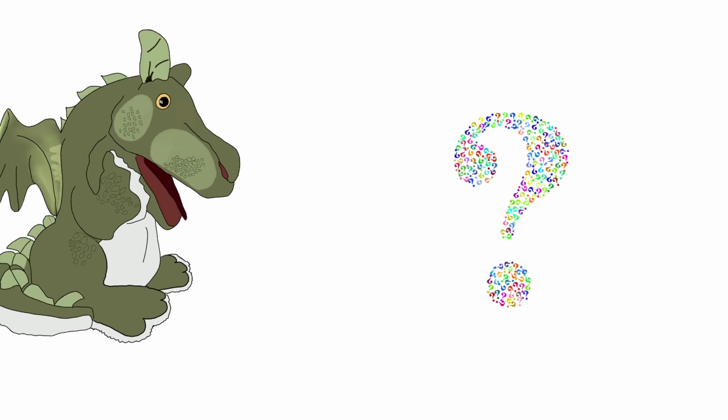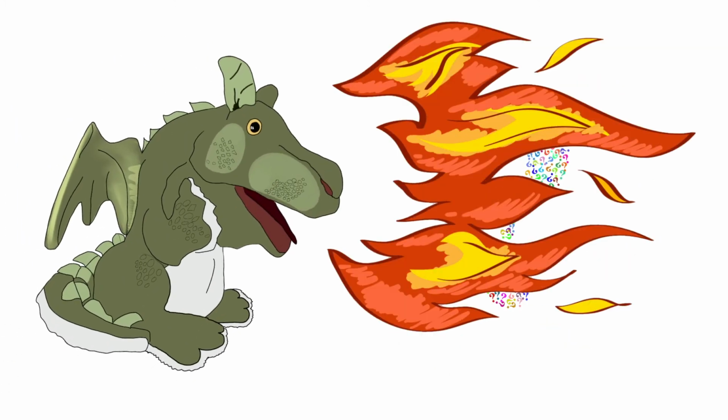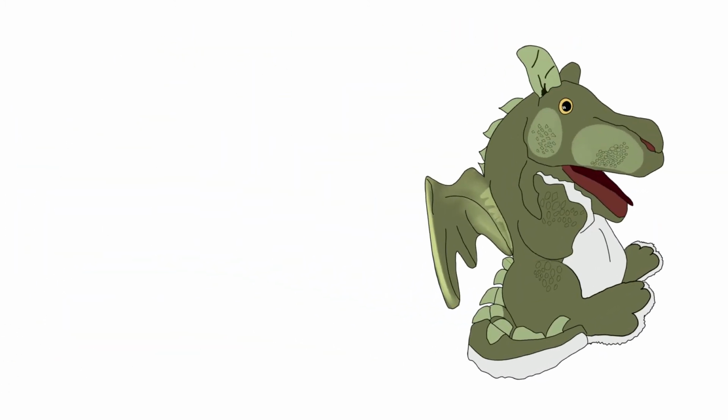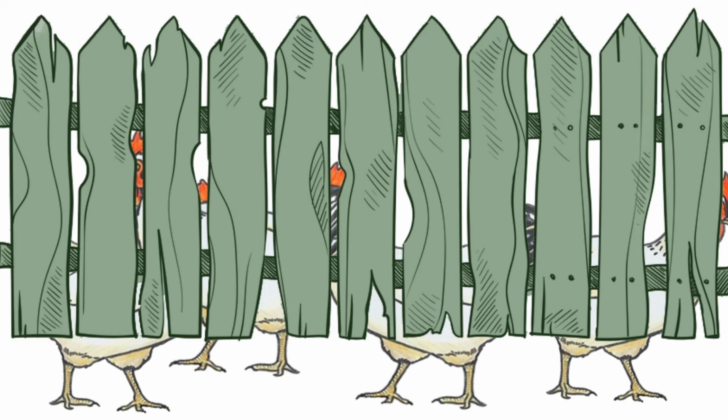And here is our regular question for you to try on your own. Imagine if you're looking at the fence and you can't quite see what's behind it. The only thing you can actually see are the chicks' legs. There are quite a few of them there. Try answering the question, how many chicks do you think are there behind the fence?